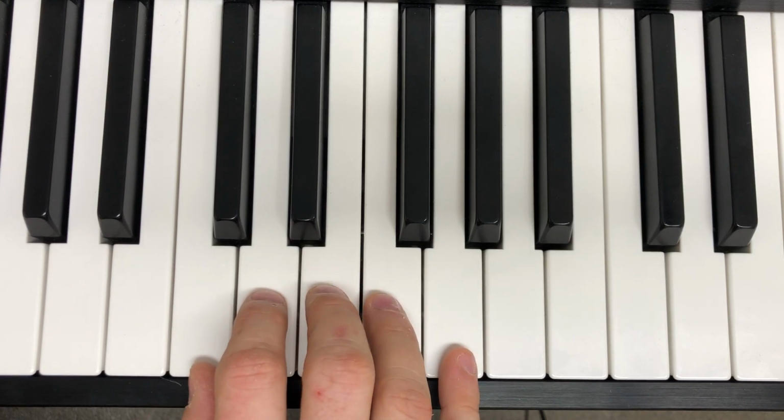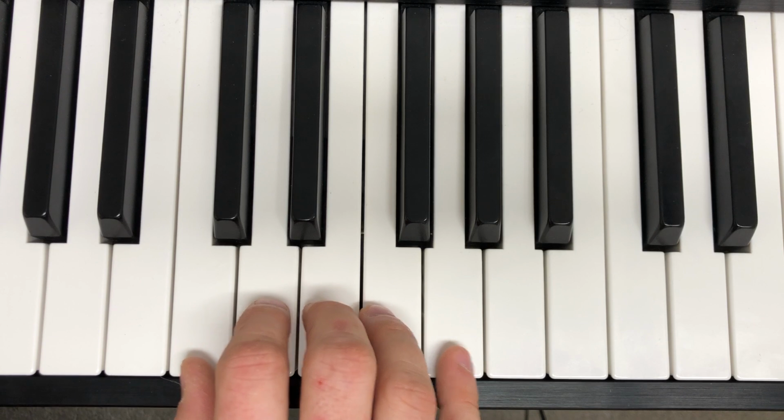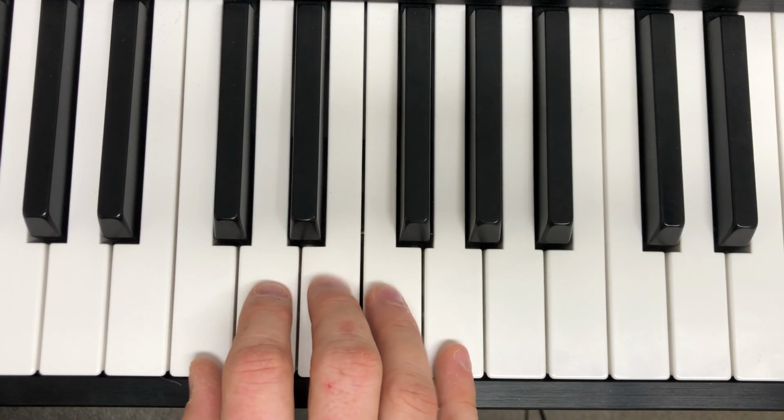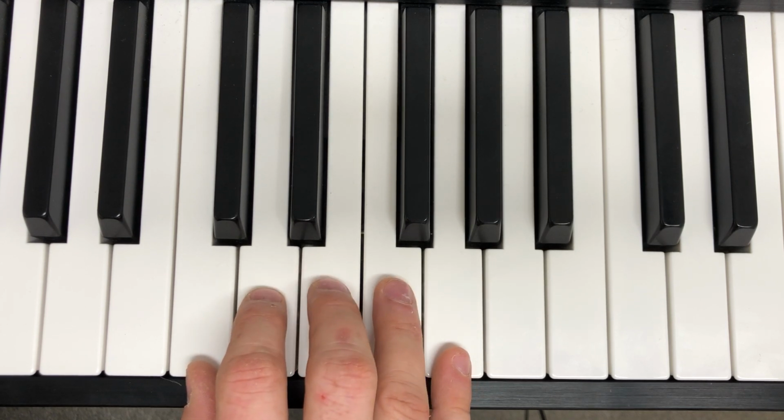Okay, we're going to look a little bit at how chords are built. The most common kind of chord is what they call a triad, and a triad is 3 notes. It's a 3-note chord, and chords are built from a repeating pattern.